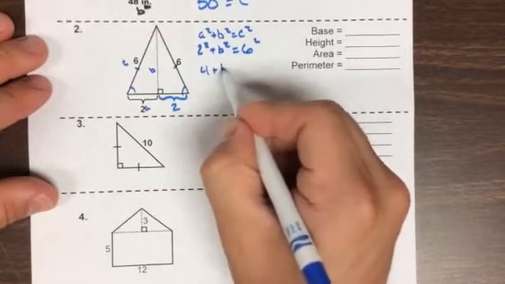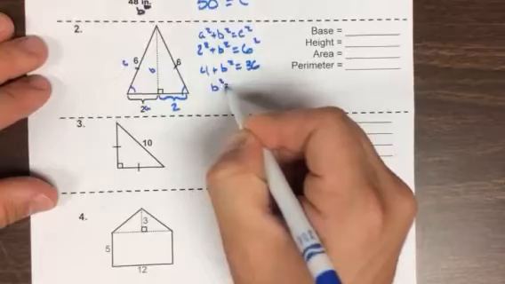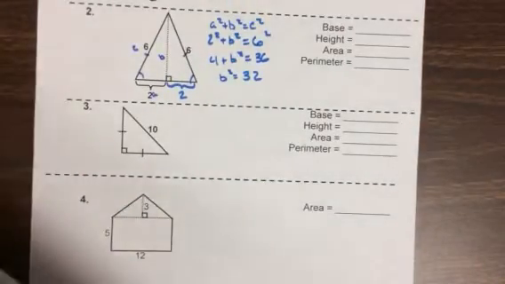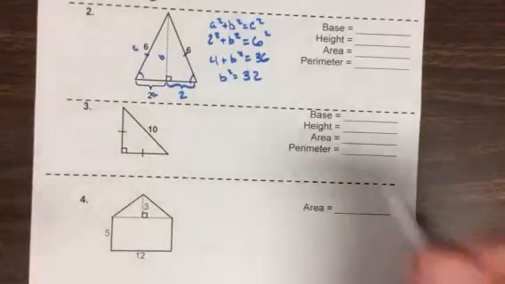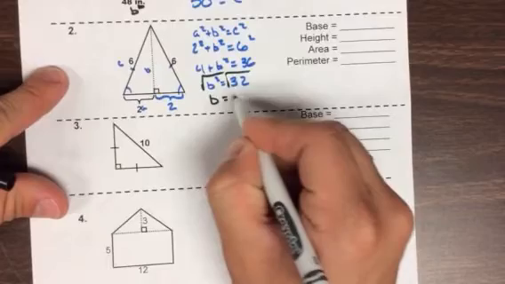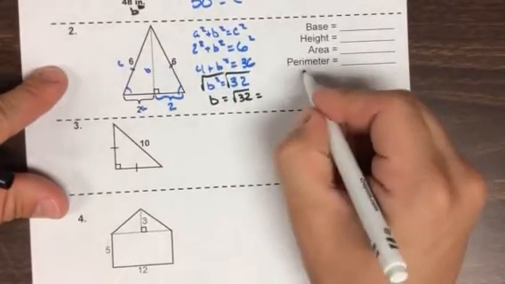So 4 plus B squared equals 36, or B squared equals 32. Got to take the square root. B equals the square root of 32, which we know how to work out.